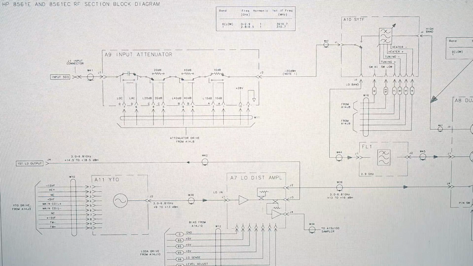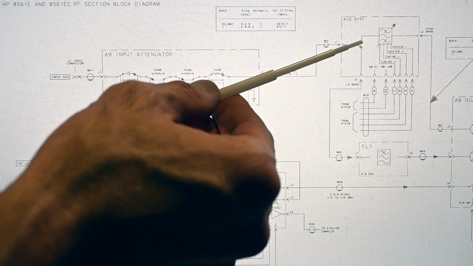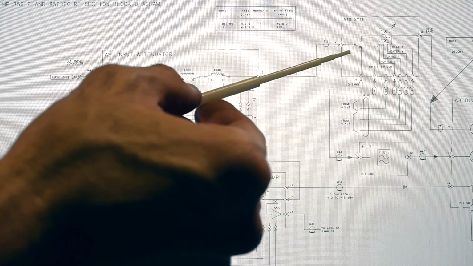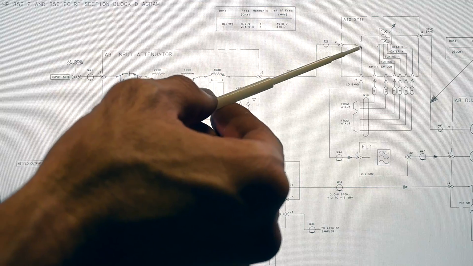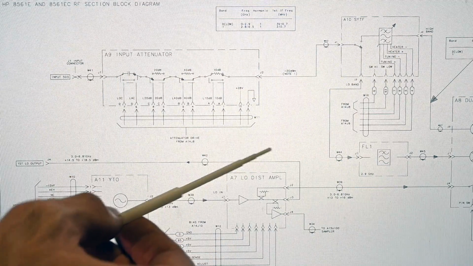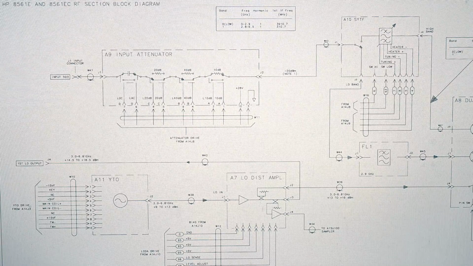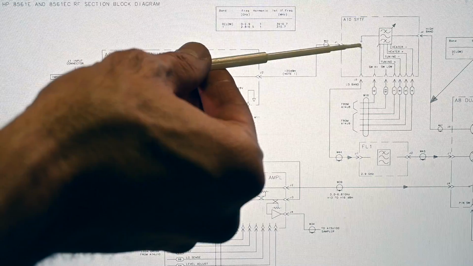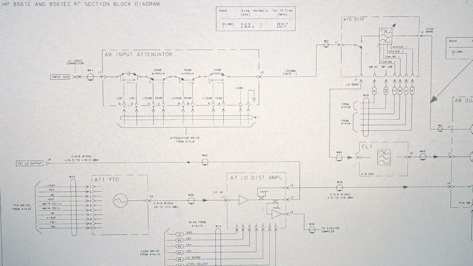And the YIG-tune filter is acting as a bandpass filter, and that's only in use when this switch is in the up position, which is for the high band, and when the switch is in the position shown, that's for the low band. So you can see the signal would come in here, go right down and out for the low band. Nothing else happens within this assembly when it's in the low band. And on this spectrum analyzer, that low band is 30 hertz to 2.9 gigahertz. Now, when this switch is in the up position for the high band, that's 2.75 to 6.5 gigahertz.